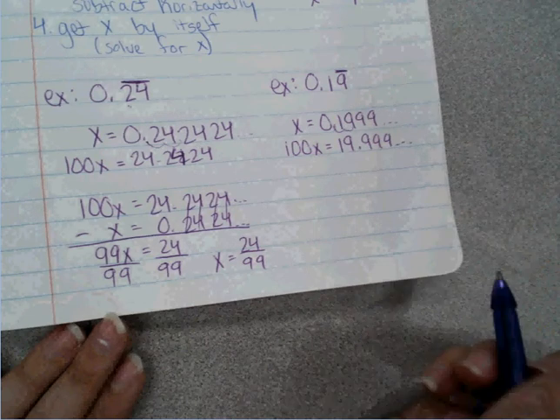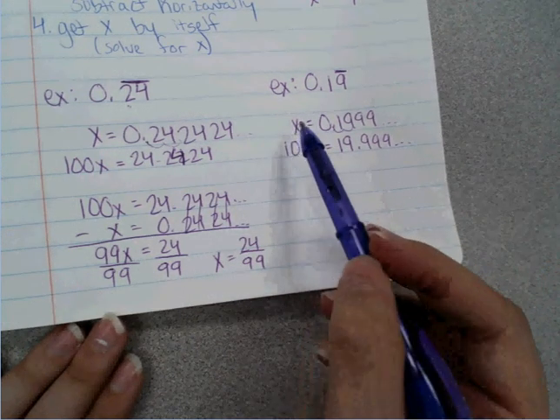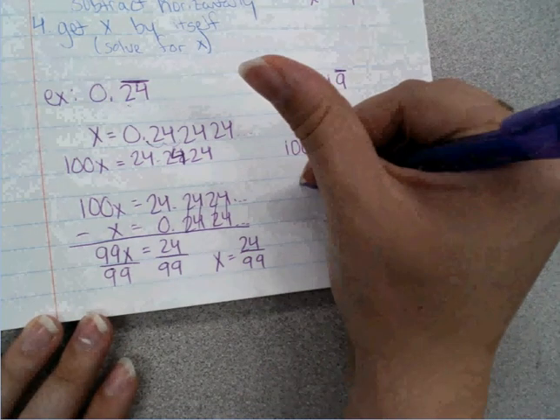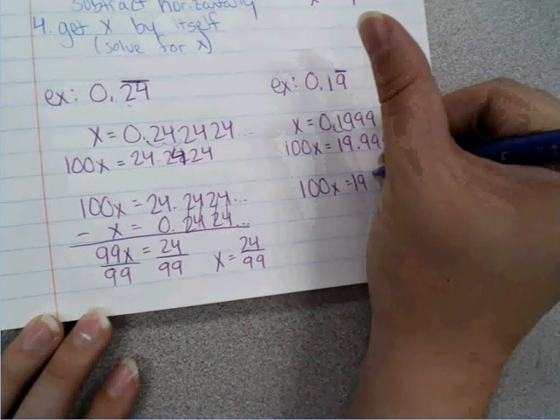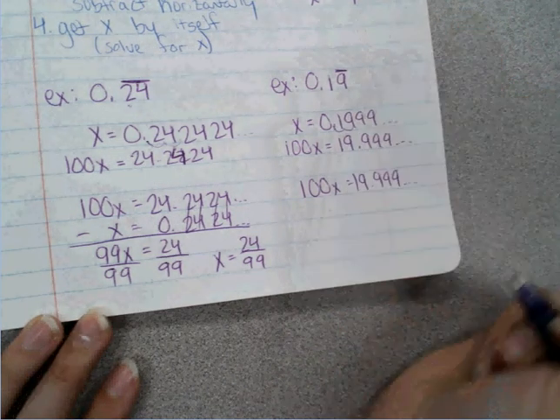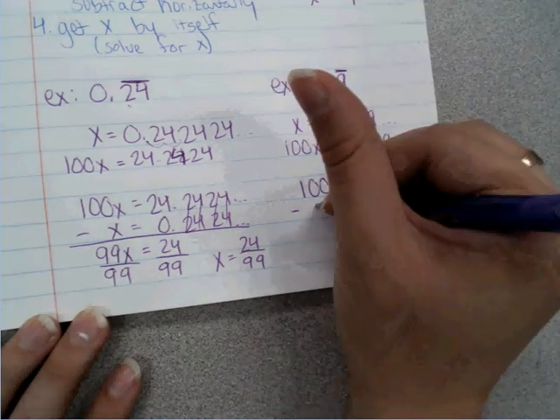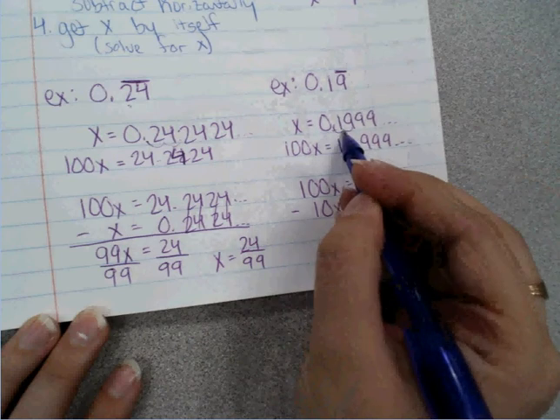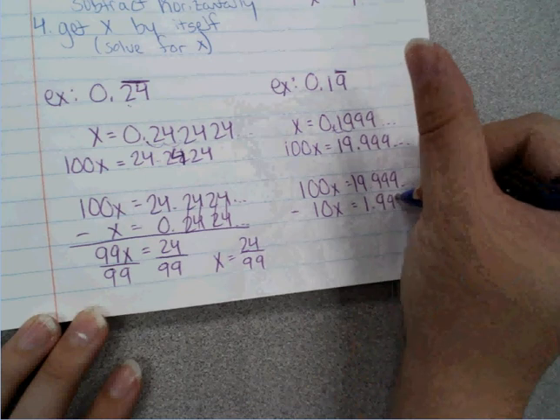Now, you could do 100x minus x. This one, it would be a little bit easier to do 100x minus 10x, sorry. So 100x equals this, we know. And if you, again, wanted to do just minus x, you'd get the same answer. But if we do minus 10x, well, that means we're just moving this decimal once. So 10x is just 1 point and then all the 9s repeating.